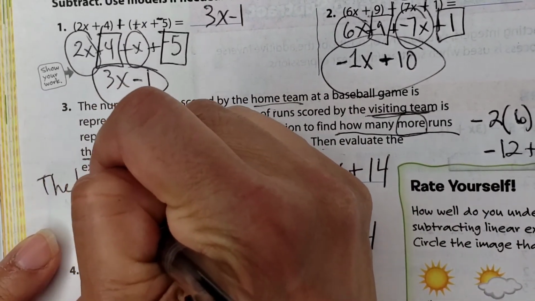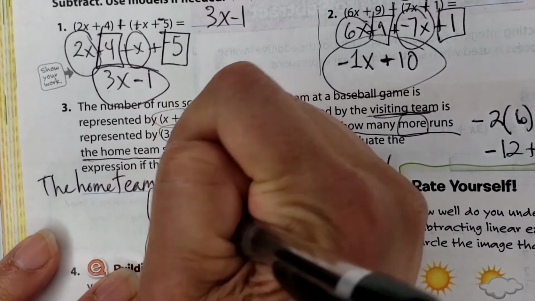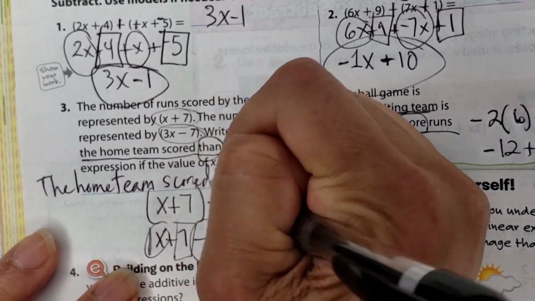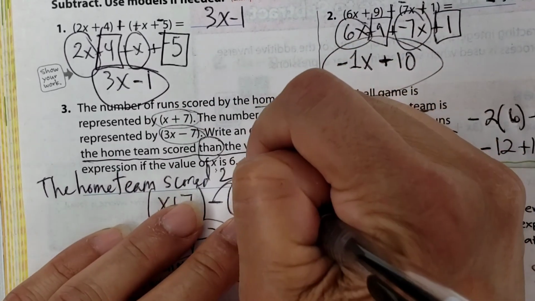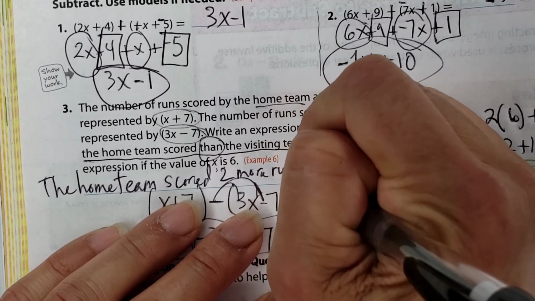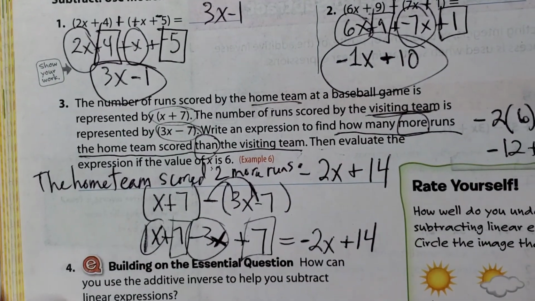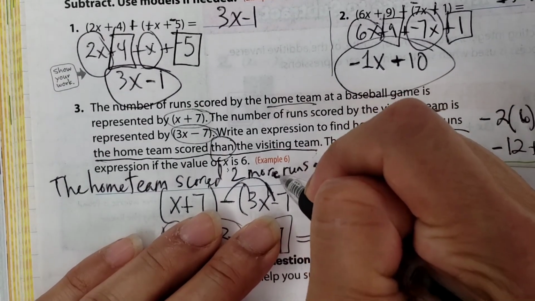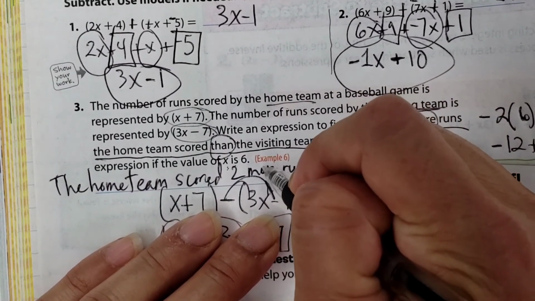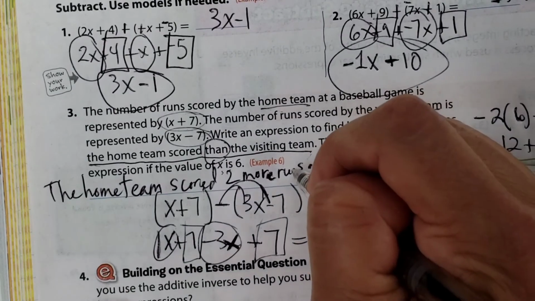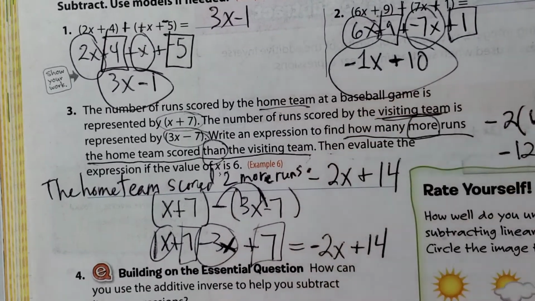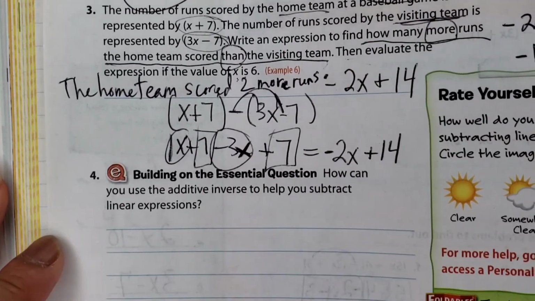The home team scored 2 more runs. That's good enough, and since I ran out of space anyway. There's my messy E, you know me. Okay, and my N. All right, number 4.